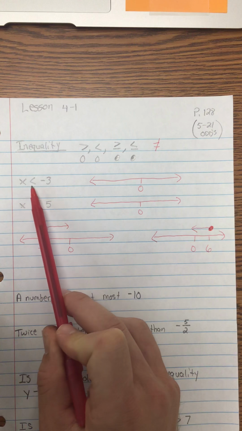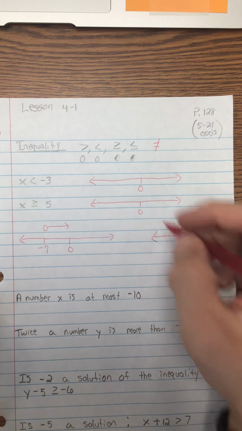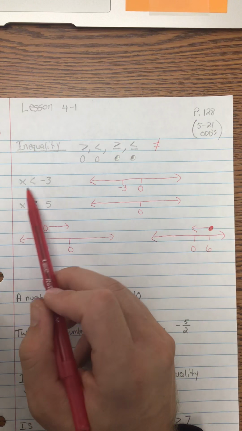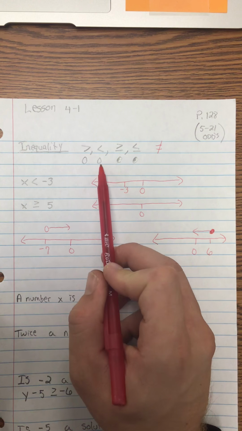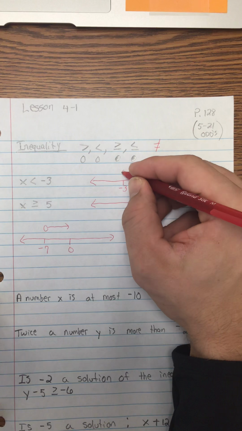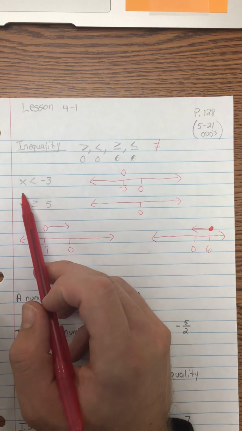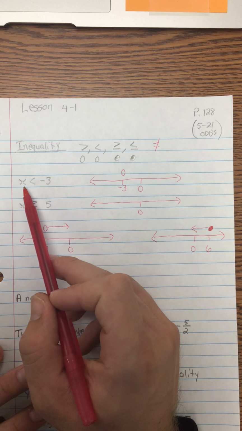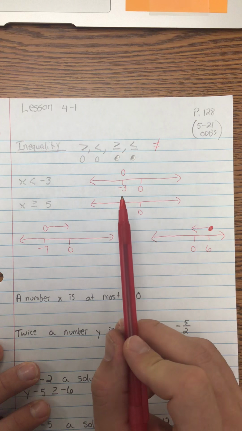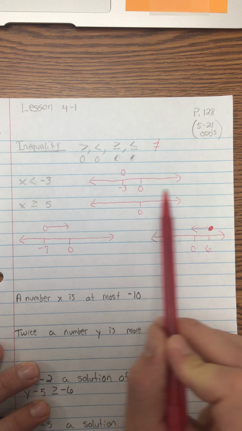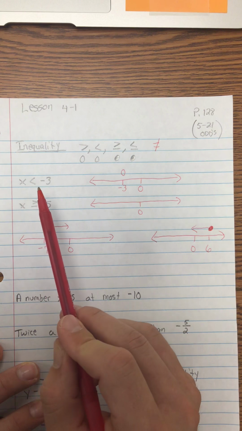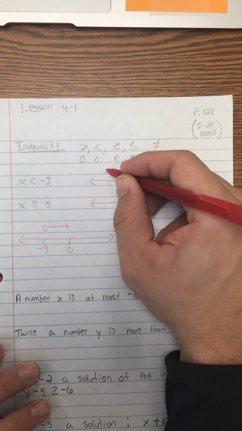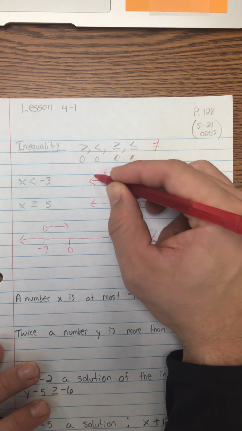So here it says x is less than -3. So I know I need to put -3 there, and negatives are on the left side of 0. And because it just had this less than inequality, I'm going to use an open circle above -3. We're really trying to graph all the numbers that I could plug in for x that are less than -3. Which numbers on this side of the number line are smaller than -3, to the left or to the right? All the numbers that are less than -3 are on the left side of -3. Those are all the numbers that are less than -3.